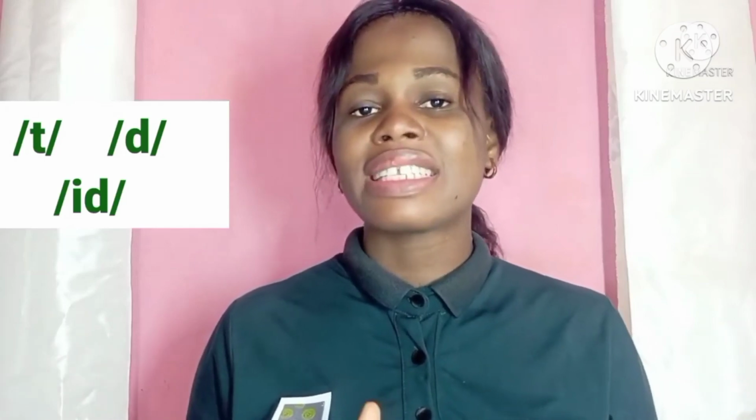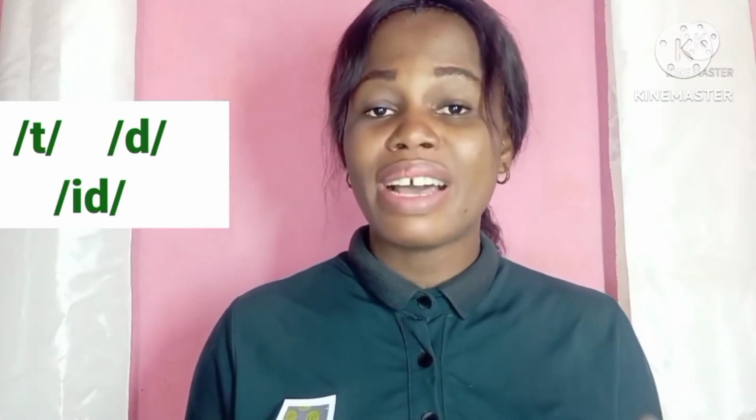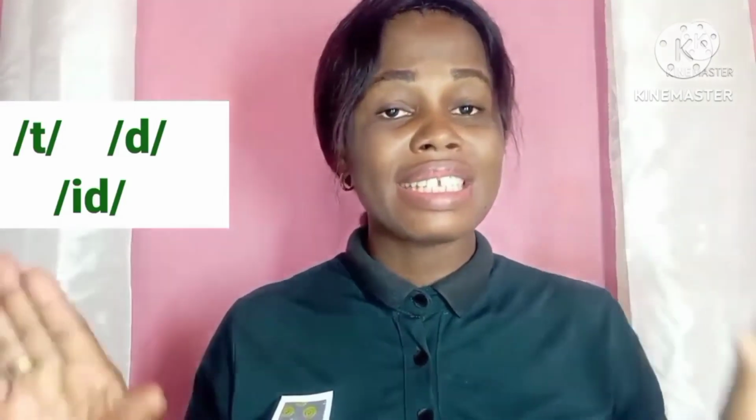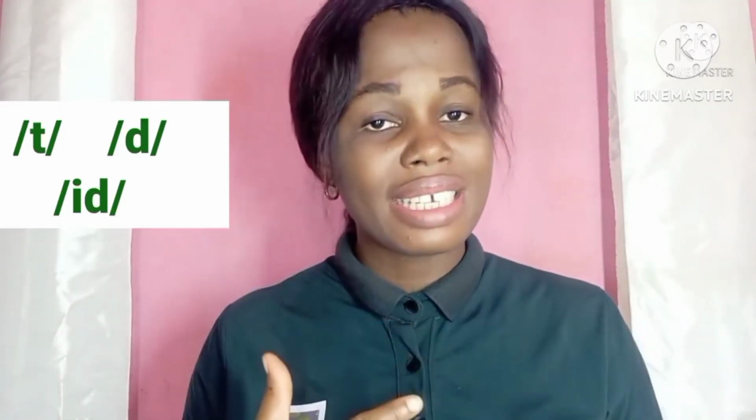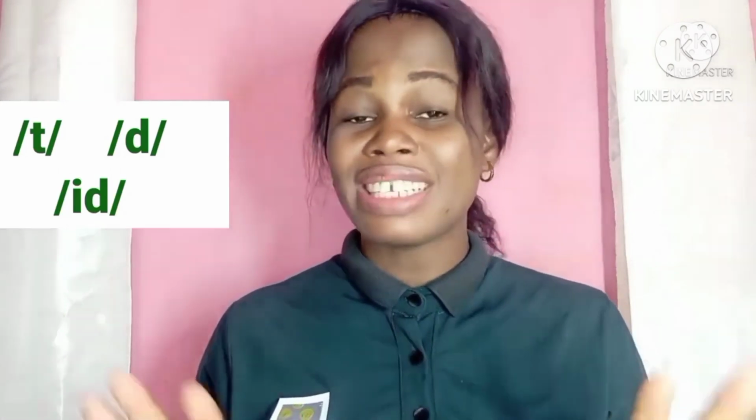There are three ways of pronouncing past tense markers. You can pronounce them as D. You can pronounce them as T. You can also pronounce them as ED. So those are the three ways you can pronounce the past tense markers. You're already asking, how do I know when to pronounce a past tense marker as ED, T, or D?